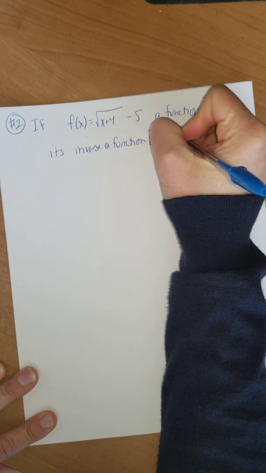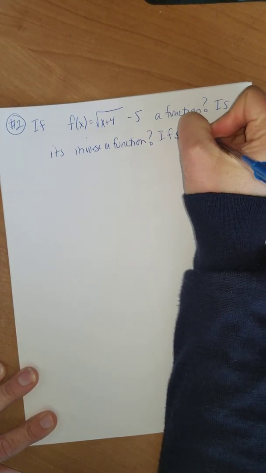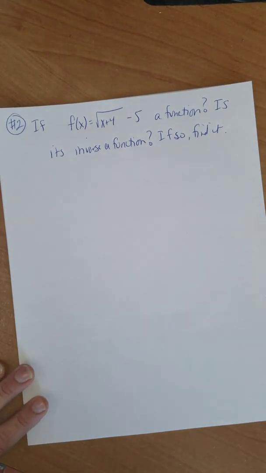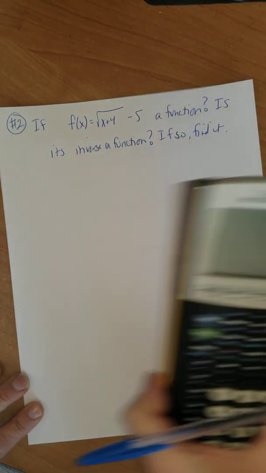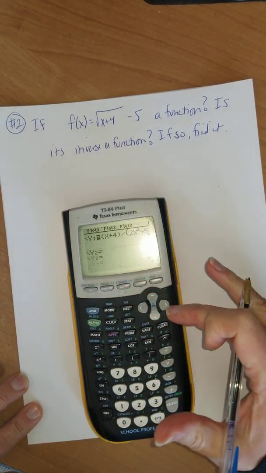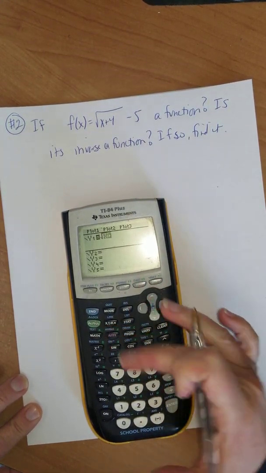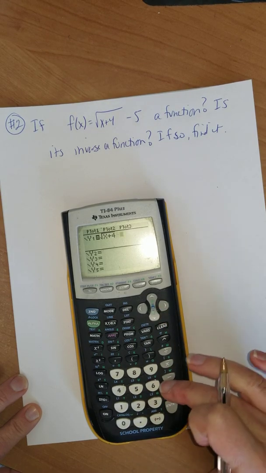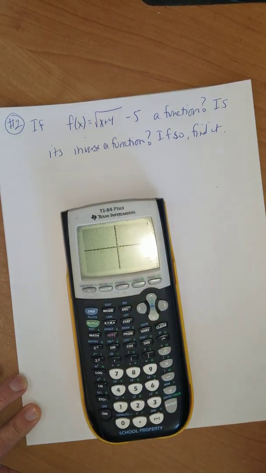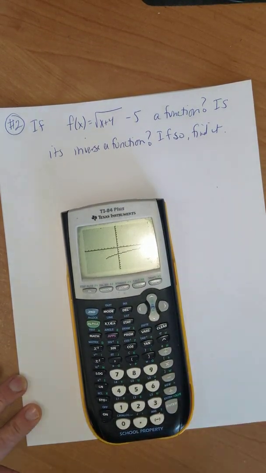If so, find it. First thing I would do would be to get my calculator out, go to y equals, clear all this stuff out, and take the square root of x plus 4 minus 5. Zoom 6. So that's what that looks like, you guys.